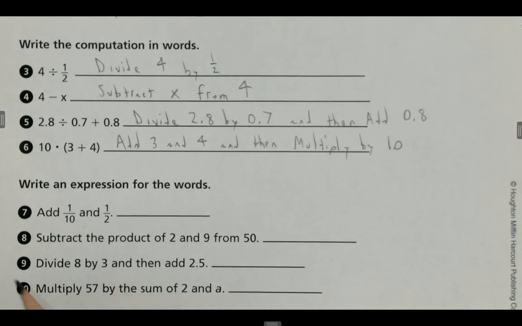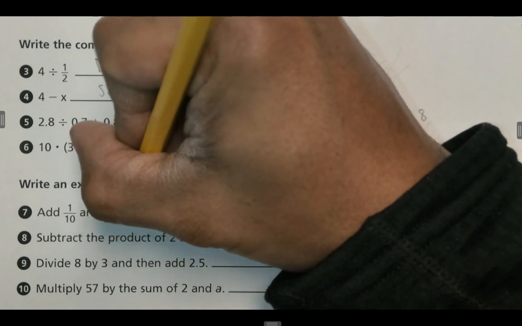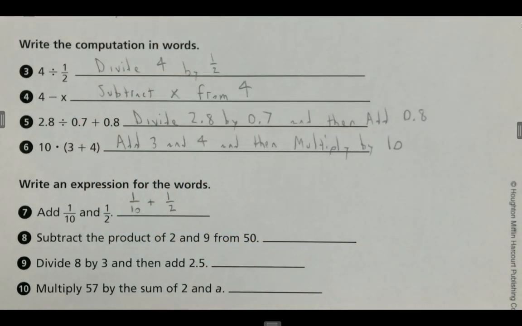Down here, we are simply doing the reverse. We are given the expression in words, and we need to translate that into an expression using operation symbols. Add 1/10 and 1/2. Subtract the product of 2 and 9 from 50. Product means multiplication. Subtract the product of 2 and 9 from 50.